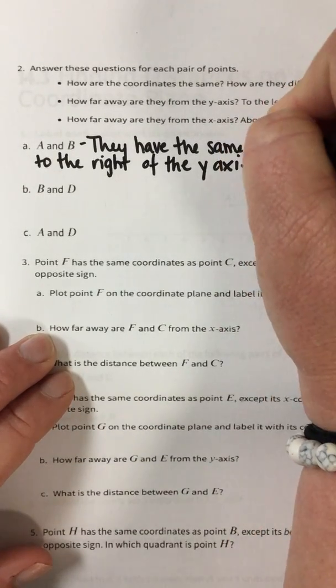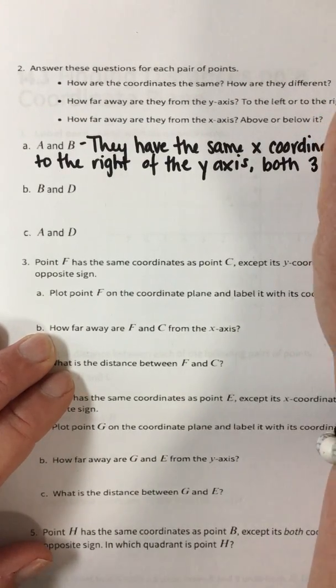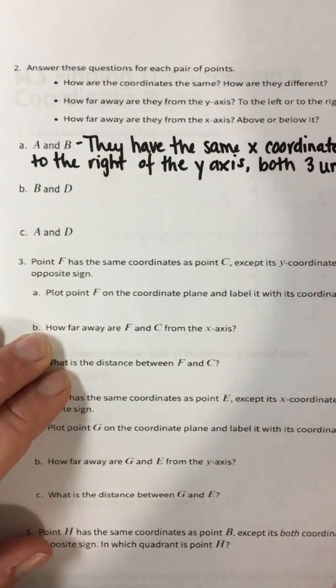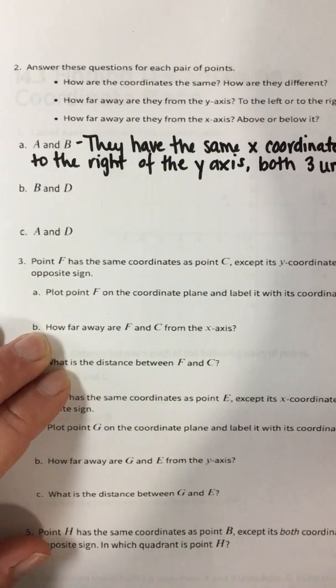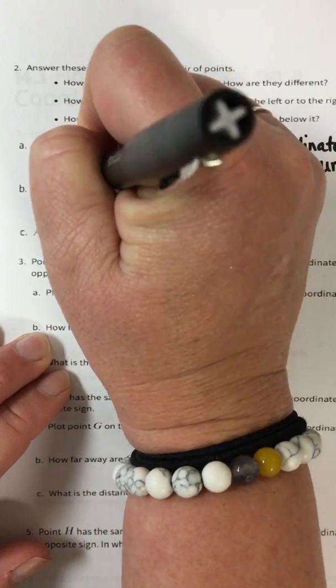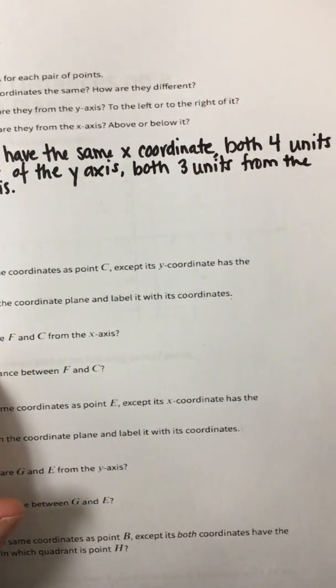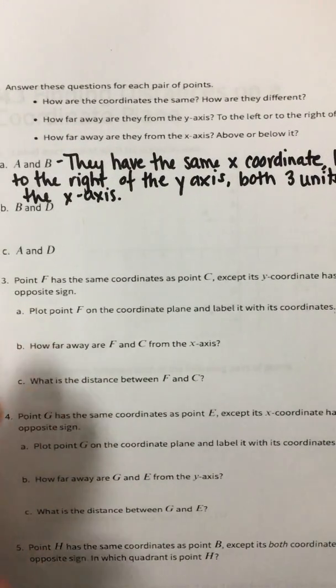And then the last thing is they're both 3 units from the x-axis. Okay? So that is what we have to do for all of them.